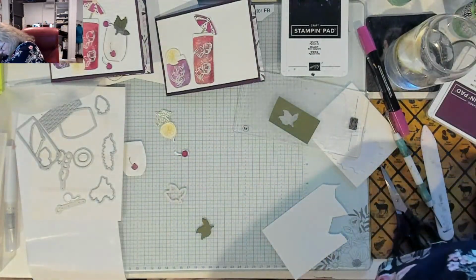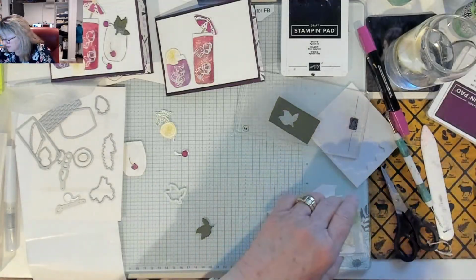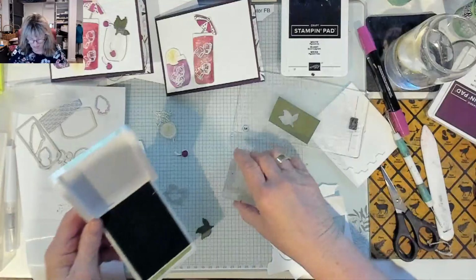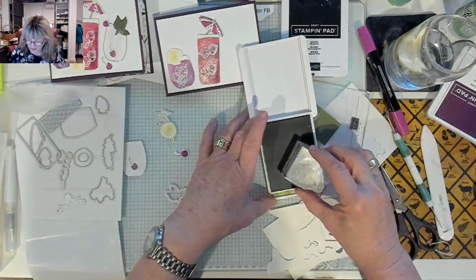I will, don't lose it, stamp that on the top, and that's what I think I did. Sometimes I forget what I do. Losing my brains.